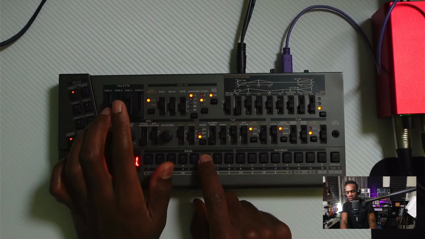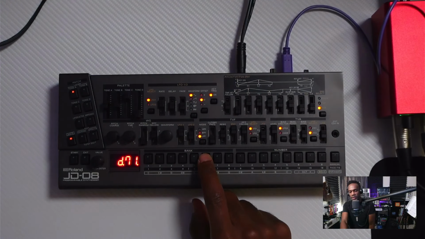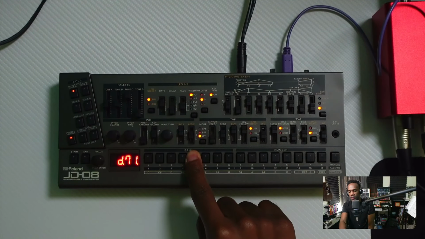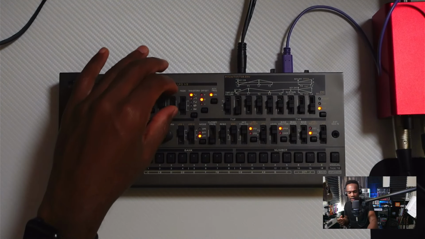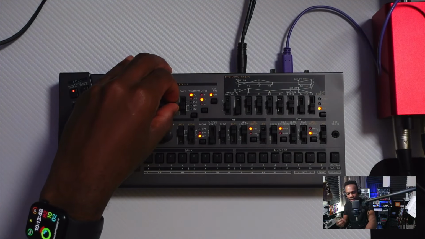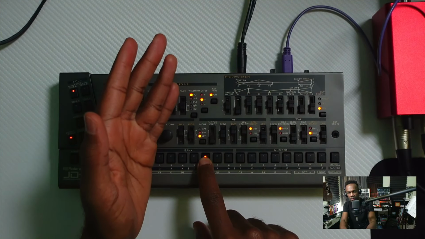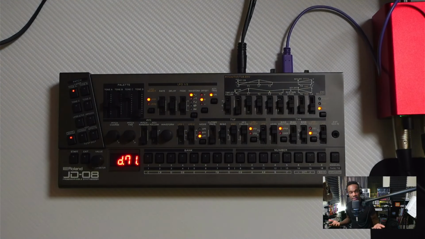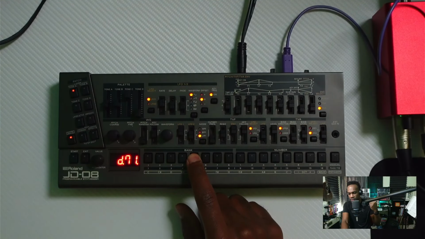All right, so now let's go over to delay. What happens here is if I dial this down, you instantaneously hear the LFO take effect. If I delay the LFO, the LFO doesn't take effect instantaneously. It takes a moment for you to hear the effects.